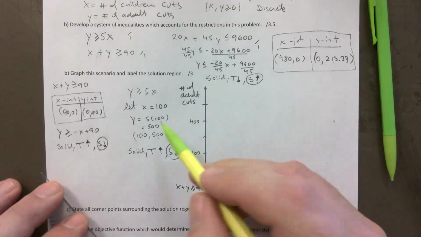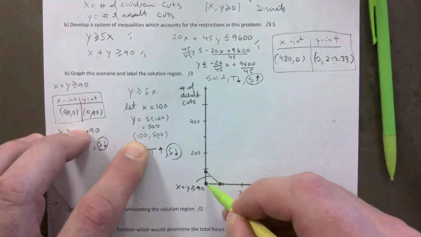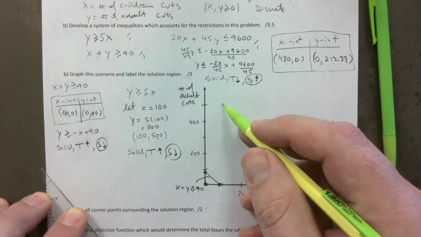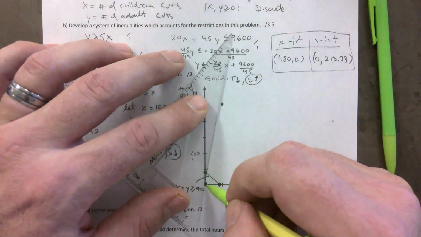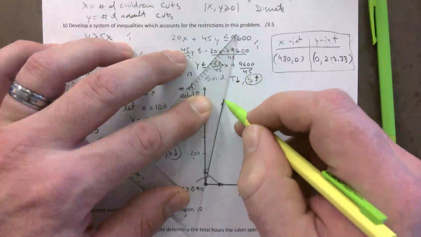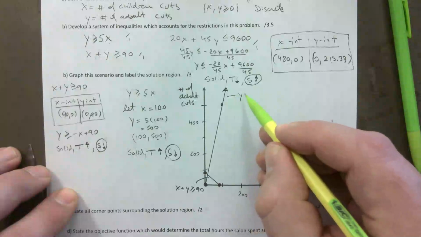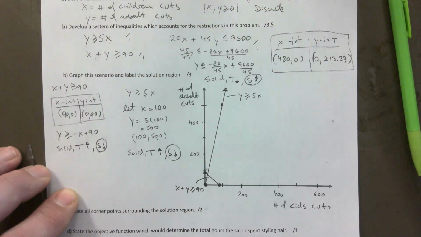Next is, let's do this one. So this one you connect 0, 0, and then 100, 500. It's way up here. So it's actually a line that goes up, and there, yes, you put an arrowhead into that one. So that's y is greater than or equal to 5x. Not very popular, by the way, this one, on tests and exams, but you still need to be comfortable with it if you need to work with it.